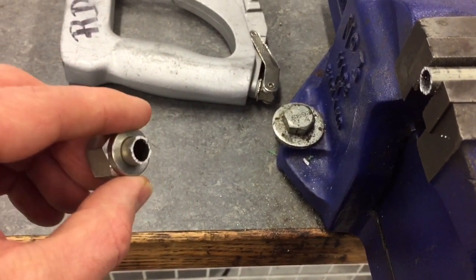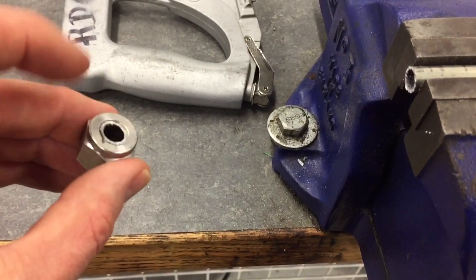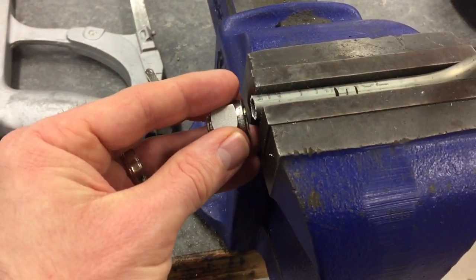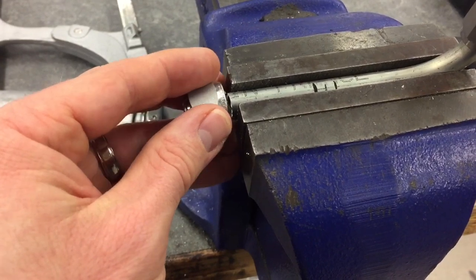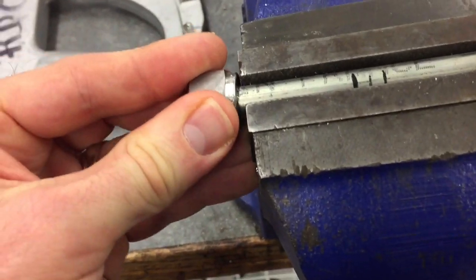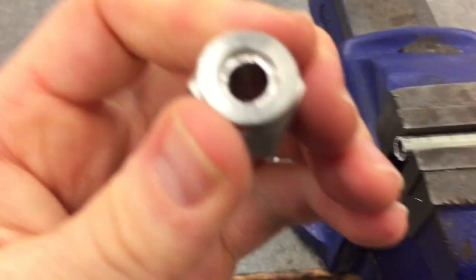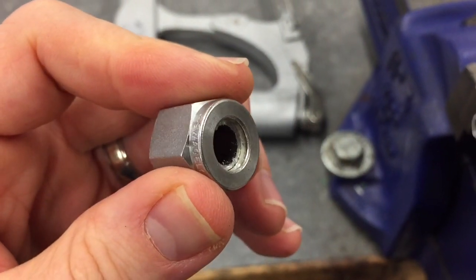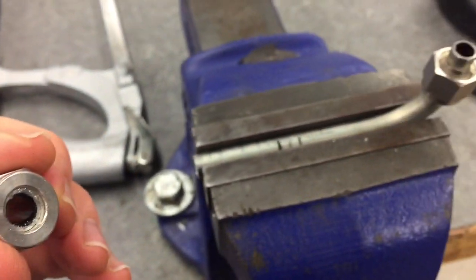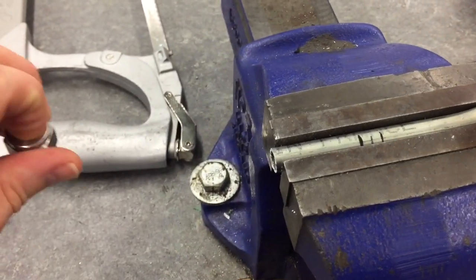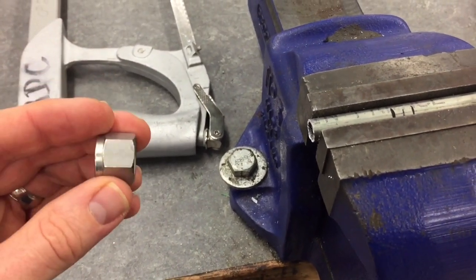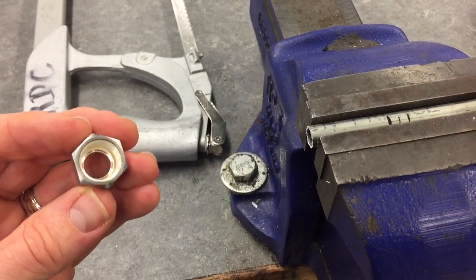You'll notice that it does want to stay in, so we may have to slightly push on it with the other side of the tubing to work it through. There you can see it's pushing through. We may have to take the tubing out of the vise and push it further, and then, oh, there we go, and it should just fall out, and there you have the nut ready for reuse.